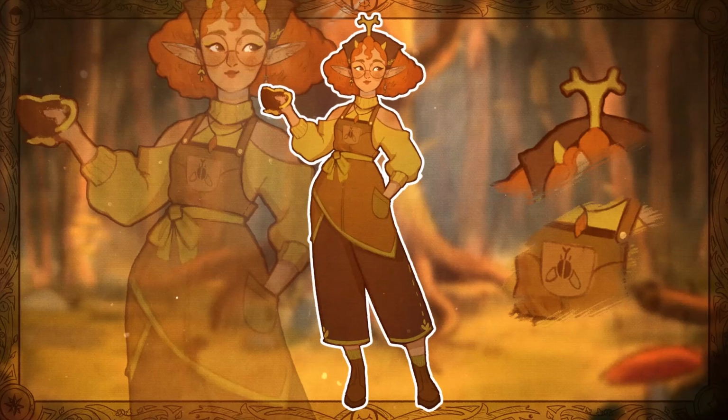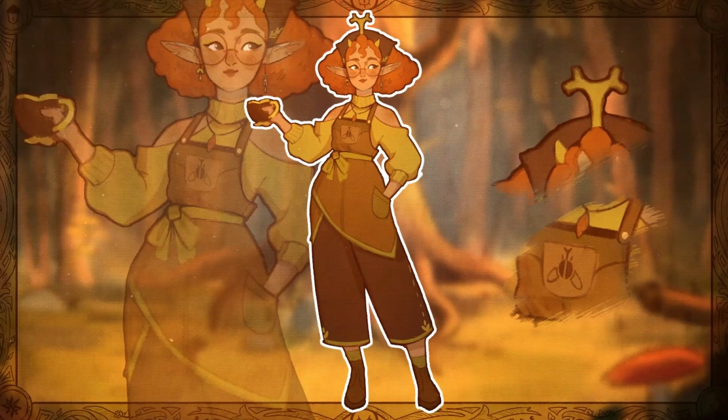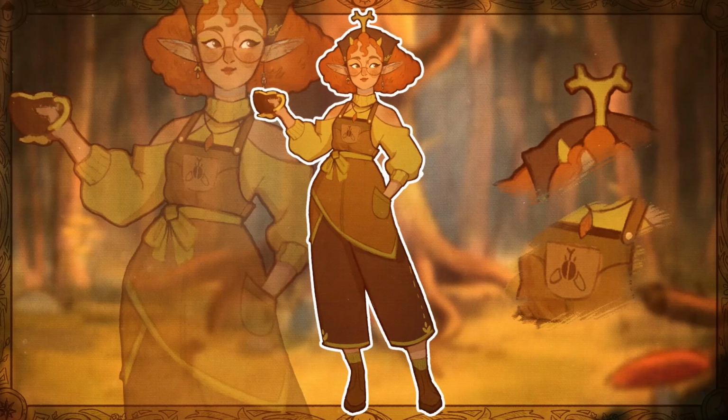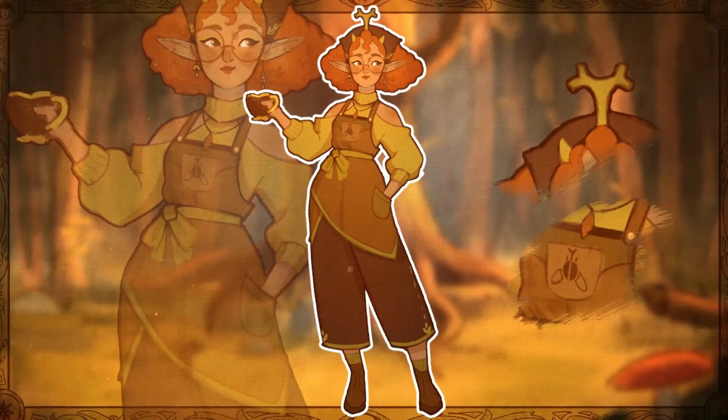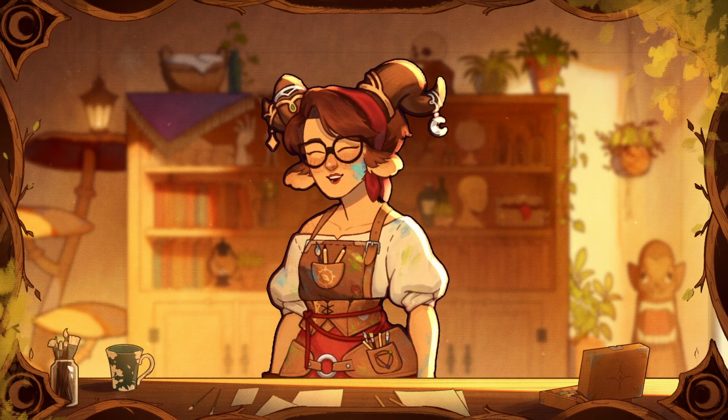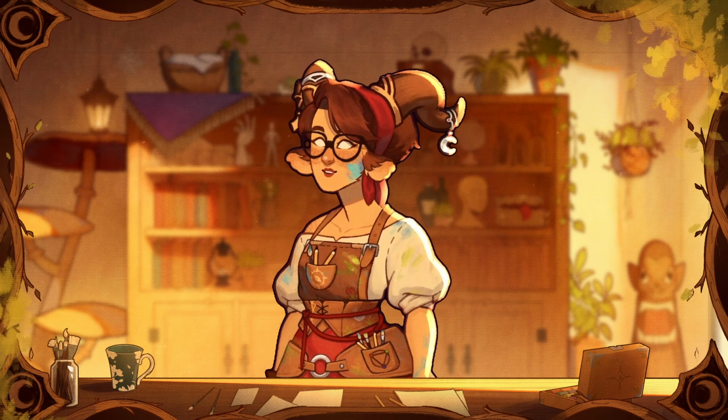I really love how her design turned out, but I have no idea if I will be able to turn her into a VTuber model, and I will probably not use her myself, so I might turn her into a VTuber adoptable or something like that. I am not sure, but I really like how she turned out.